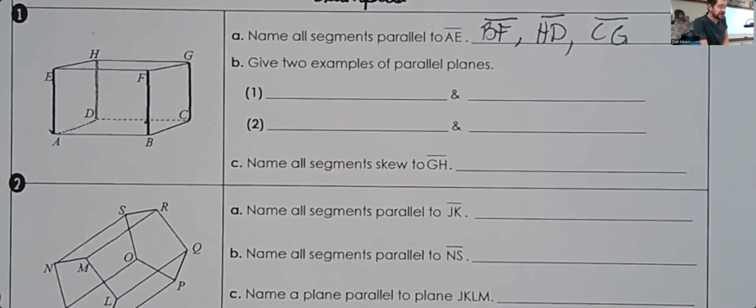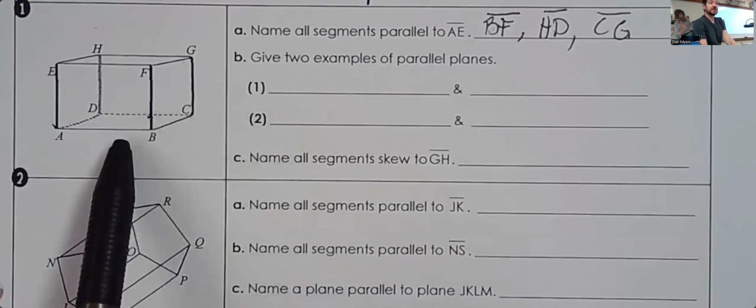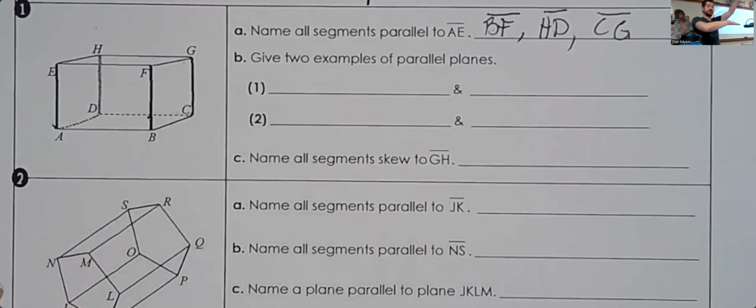All right, now the next one says, give 2 examples of parallel planes. So this is essentially a box, right? With boxes, parallel planes would be like the top and the bottom. Those would be parallel planes. Or the left side and the right side. Or the front and the back. If you're going to name a plane, you just have to pick 3 points out of the 4. You don't need to use all 4.